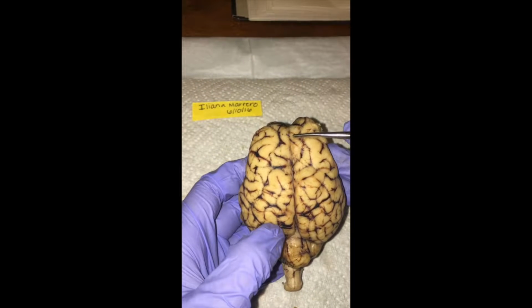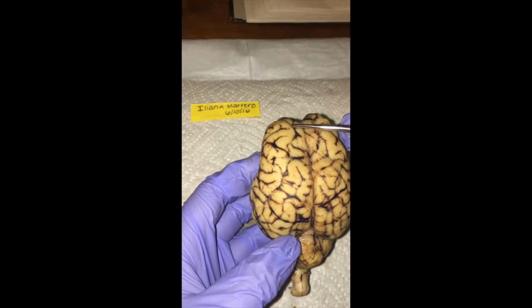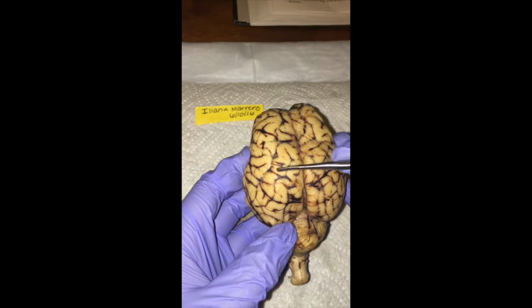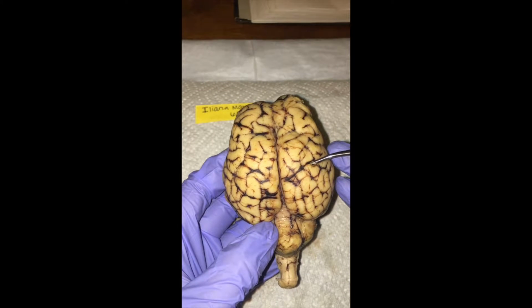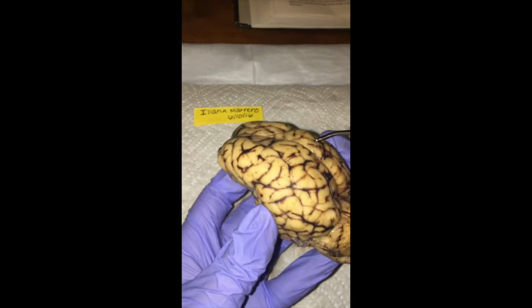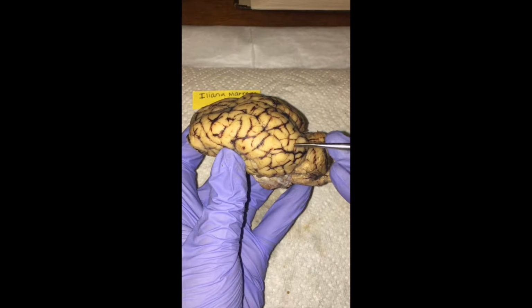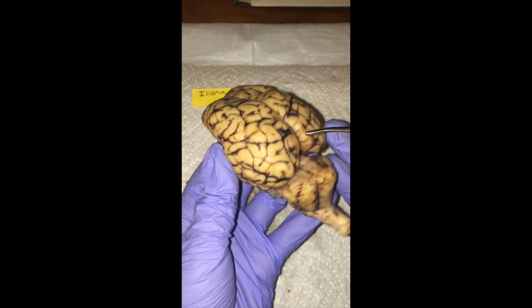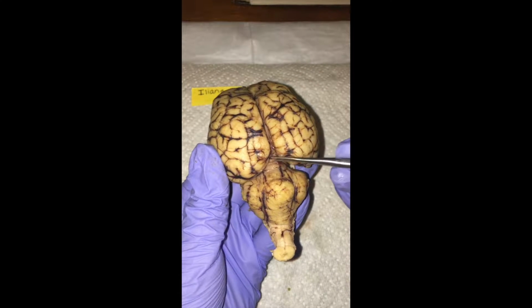First off, we have the frontal lobe. Next we have the parietal lobe, this one and this one. Then we have the temporal lobe, right along here. And lastly, we have the occipital lobe, this region here.